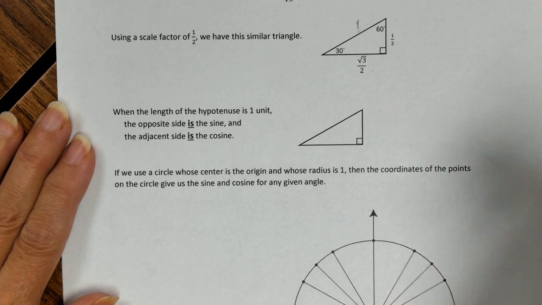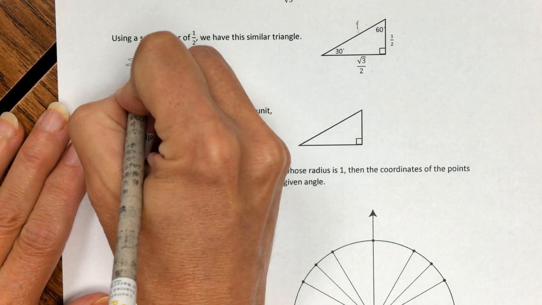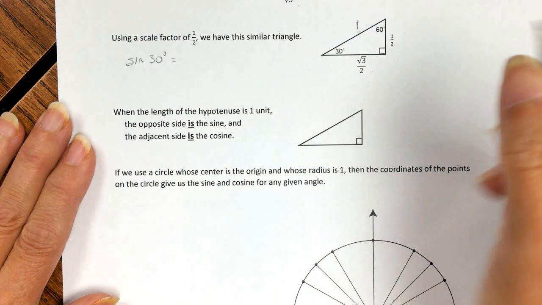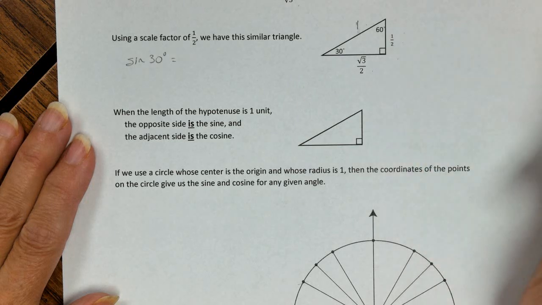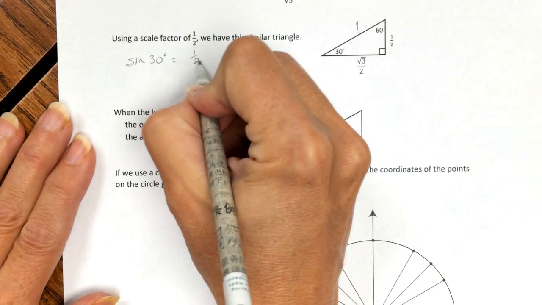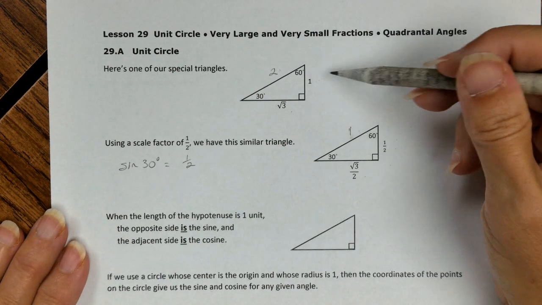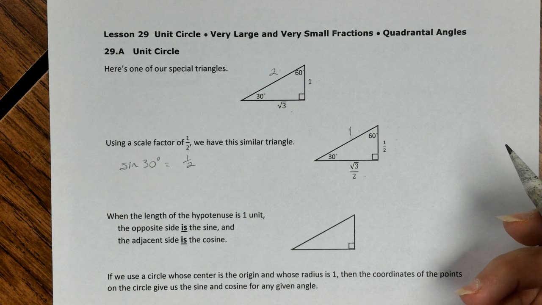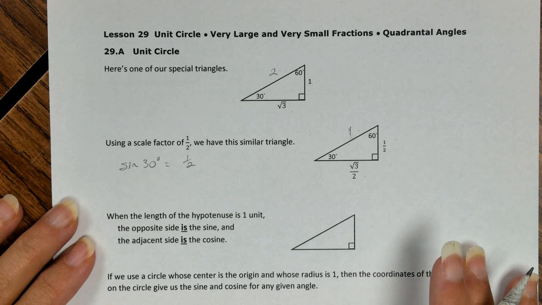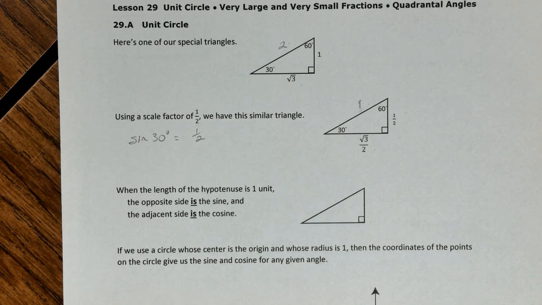Okay, what's the sine of 30 degrees? Take a look at our triangle. 1/2 over 1. That's a half. Okay, it's the same as what you get here because they're similar triangles. The sides are proportional. The sine of 30 is always 1/2.